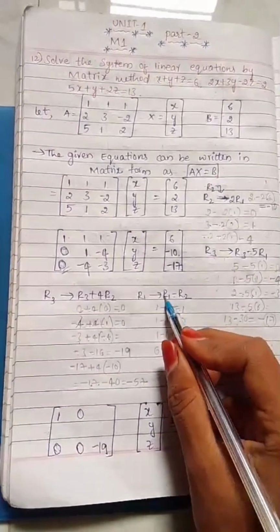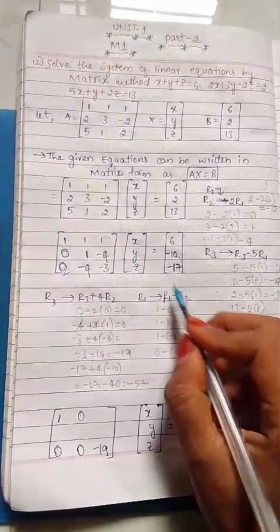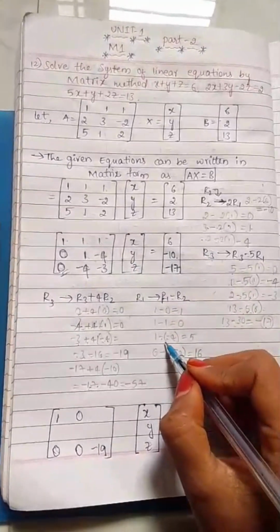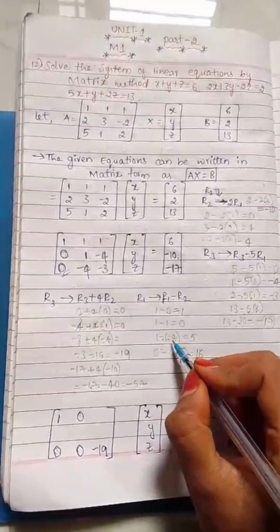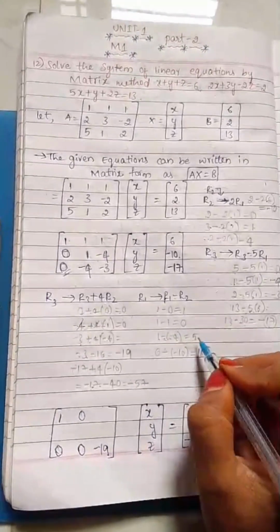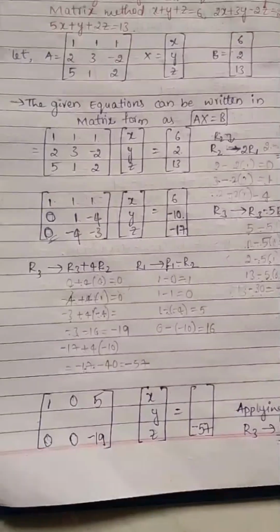Again R1 is 1. Minus R2 is minus 4. Minus of minus 4, here it will be 1 plus 4. That will be 5. Write the R1 as 5.